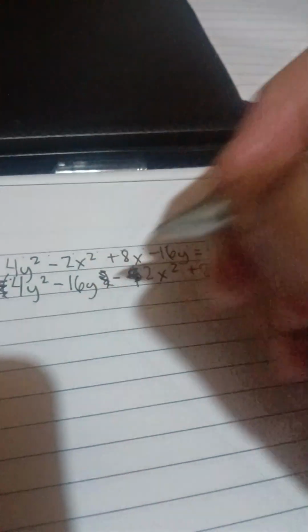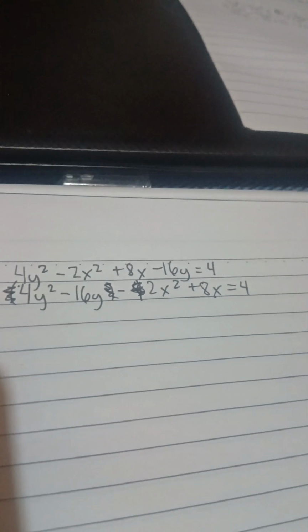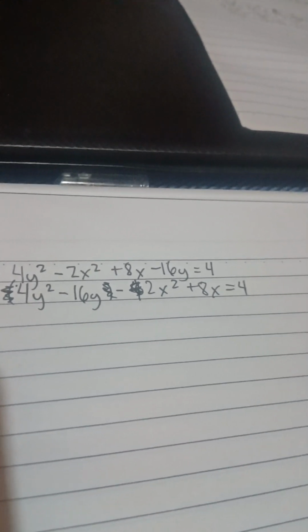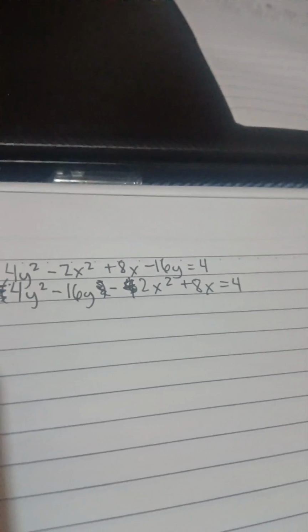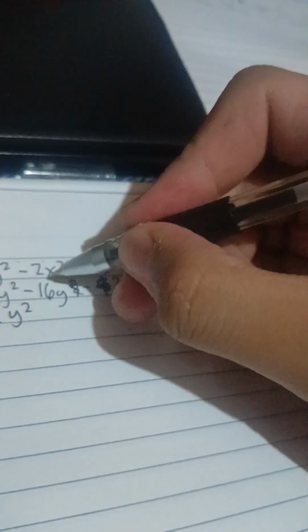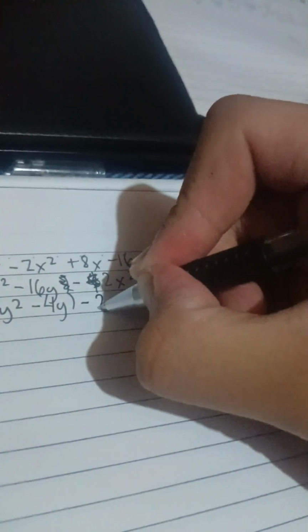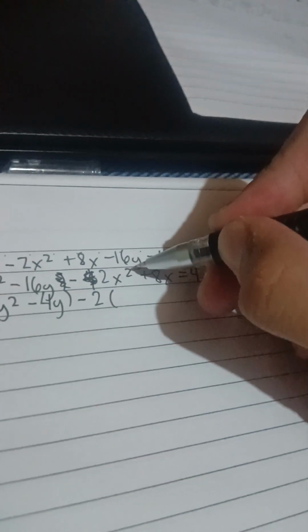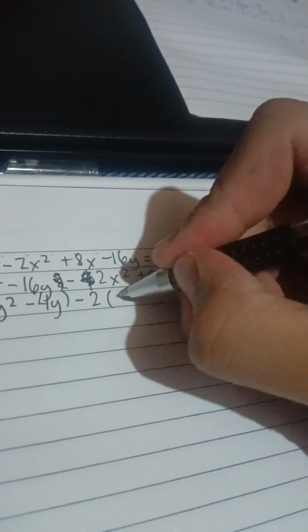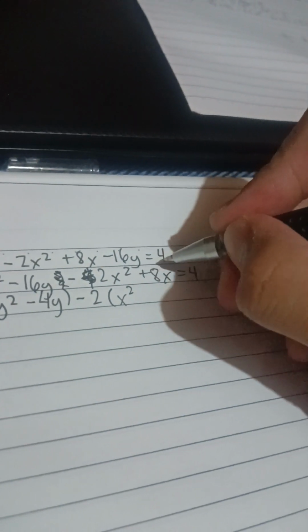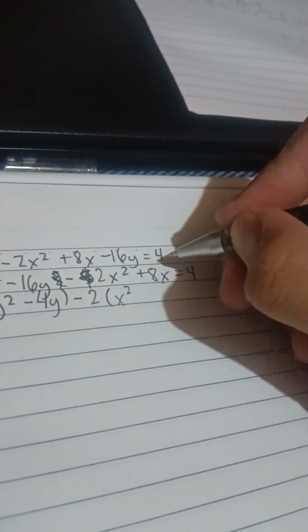is we factor out the coefficients of the squared variables. So 4 times, 4y squared divided by 4 would be y squared. Negative 16y divided by 4 would be negative 4y. Then factor out negative 2. Negative 2x squared divided by negative 2 would be x squared, and positive 8x divided by negative 2 would be negative 4x, which equals 4.